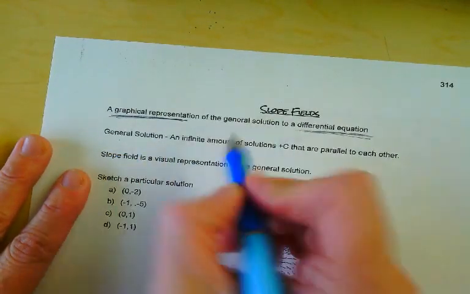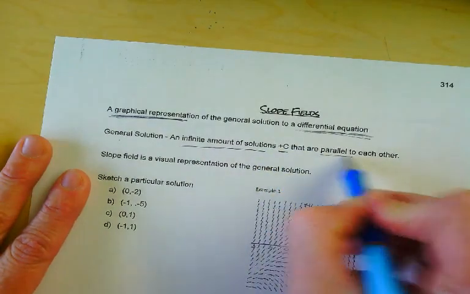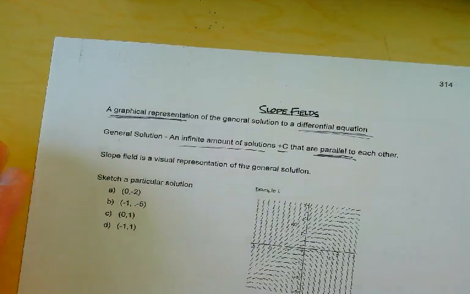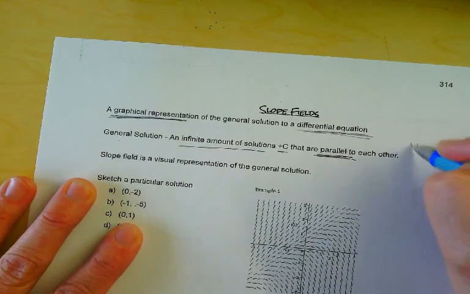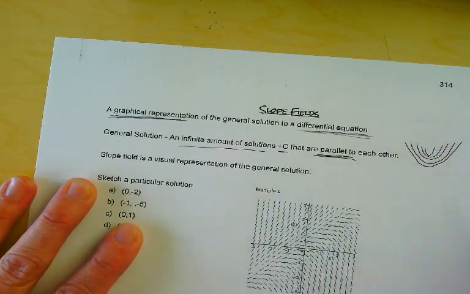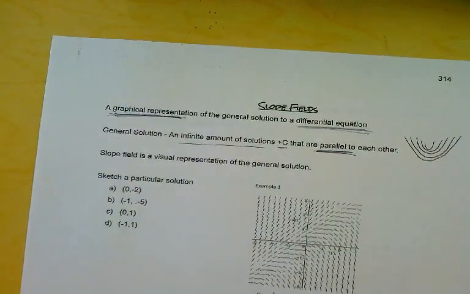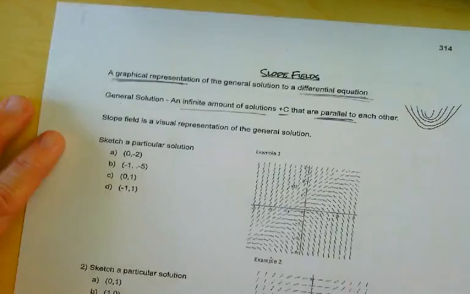Our general solution has an infinite amount of solutions, that's why we have this plus c, that are all parallel to each other. So it might look something like this. We would say these parabolas are all parallel to each other. And really, this slope field is just a visual representation of our general solution to our differential equation. There are a couple things they'll have you do with them, and we'll practice for the next few days.